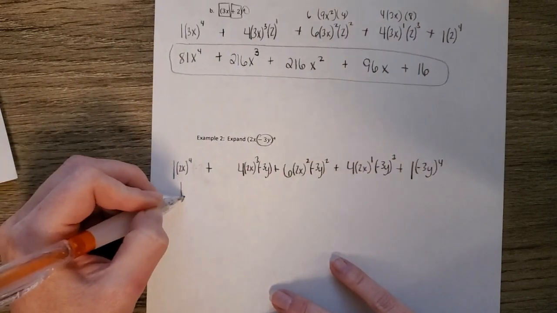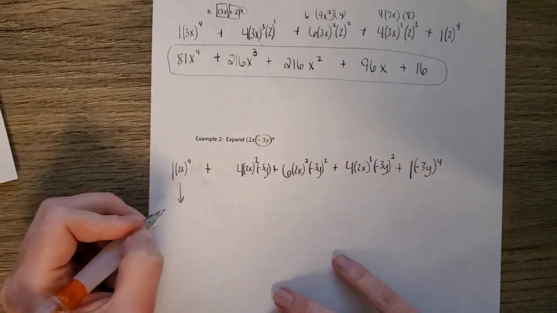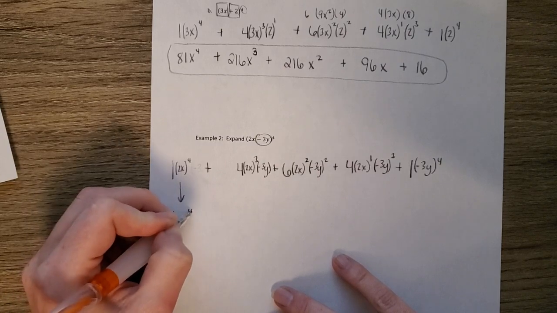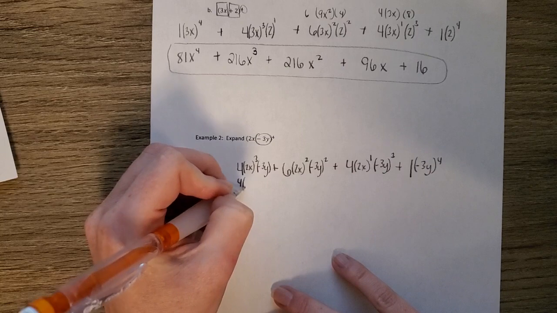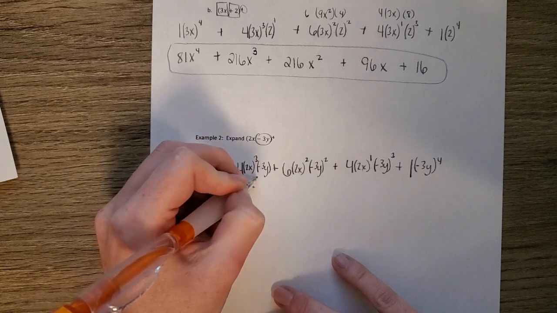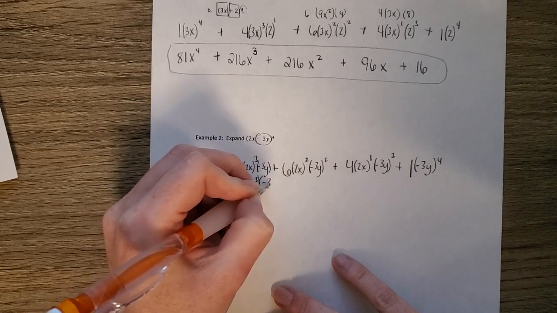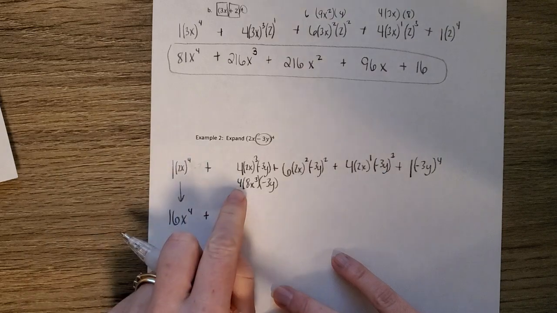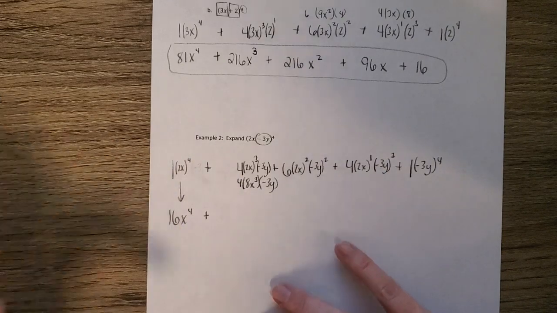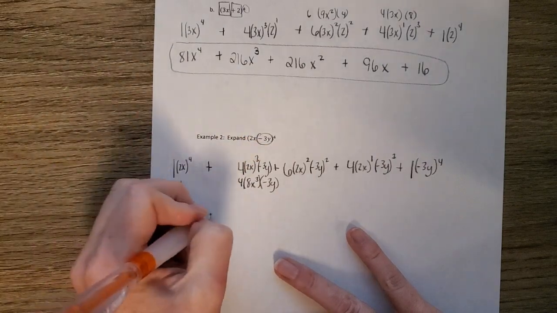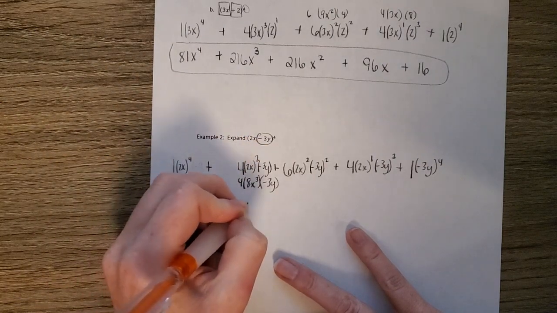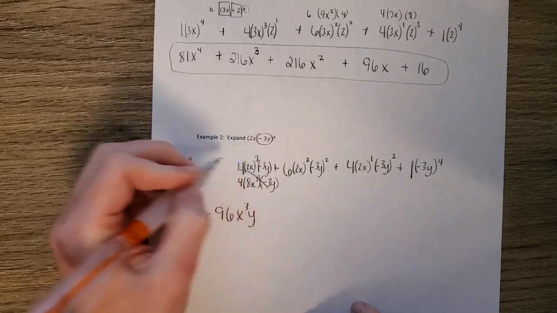And we're going to simplify the first one. 2x to the 4th would be 16x to the 4th. Plus 4 times 2 to the 3rd is 8x to the 3rd times negative 3y. If we multiply that out, we're going to get negative 96. So it's not going to be plus because we're doing times a negative. So negative 96 x to the 3rd y. So that takes care of that term.